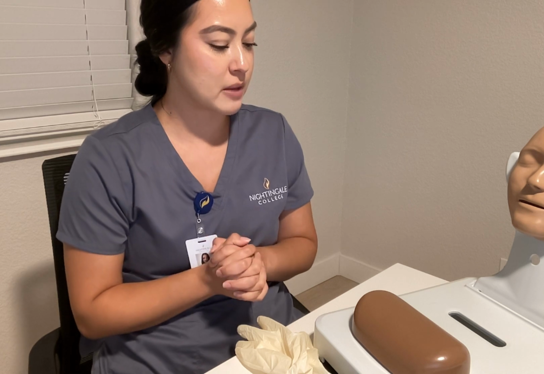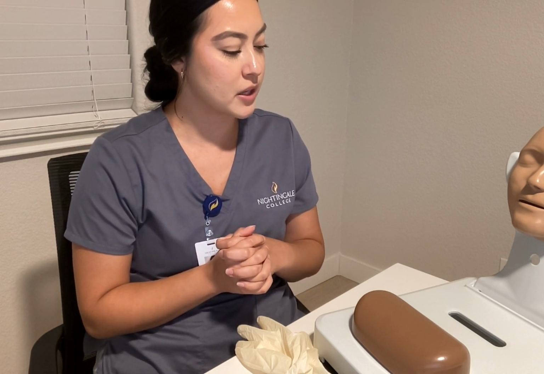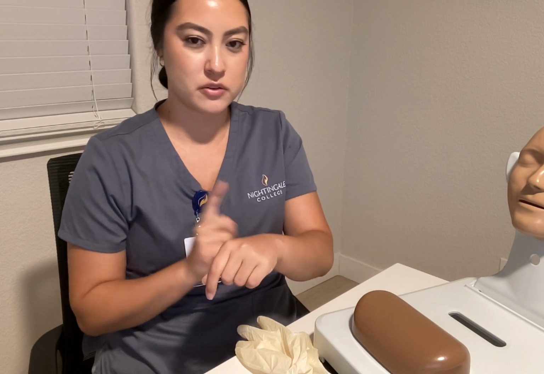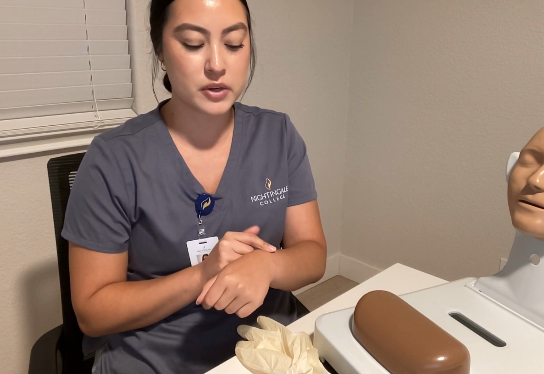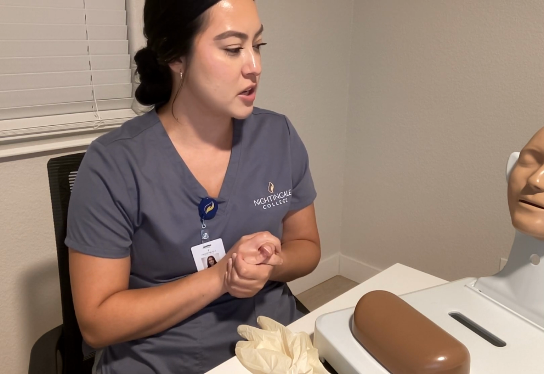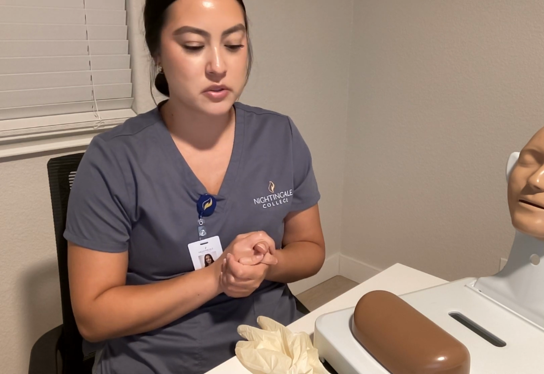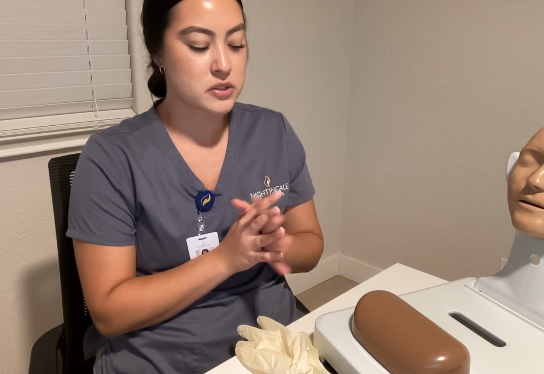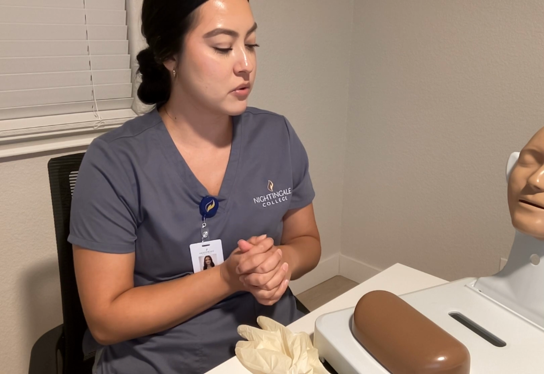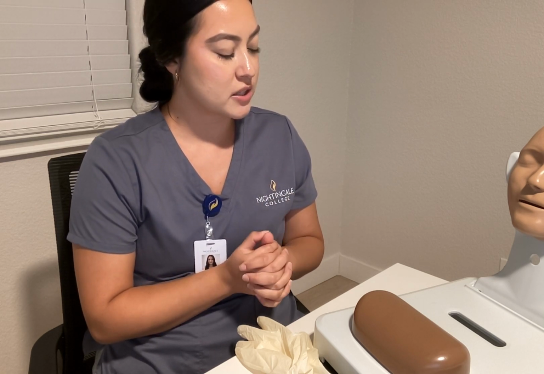Hello, Mr. Smith. My name is Ashlyn. I'll be your nurse today. Can you confirm your name and date of birth for me? Thank you. I would also verify with his wristband. Mr. Smith, do you have any known drug allergies to medications or food allergies that we should be aware of? Nope, sounds good.